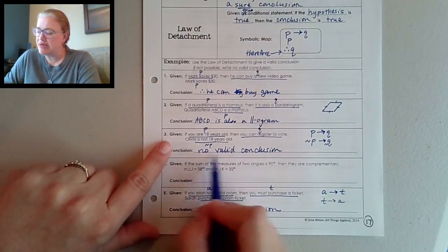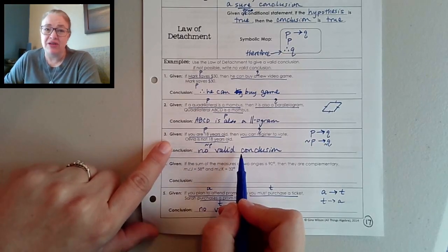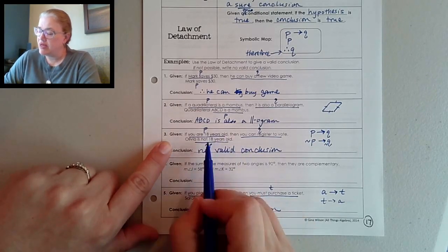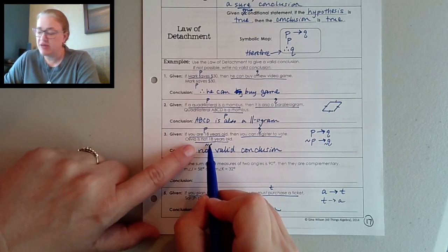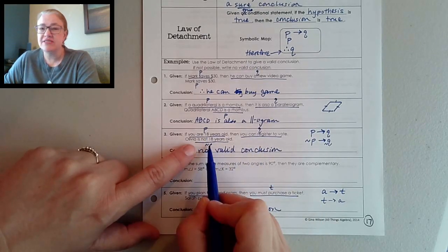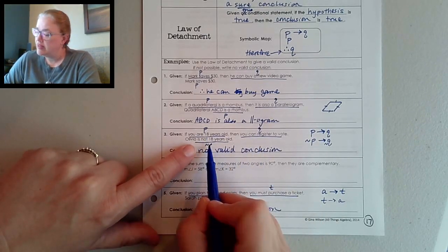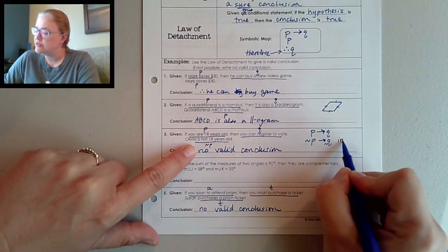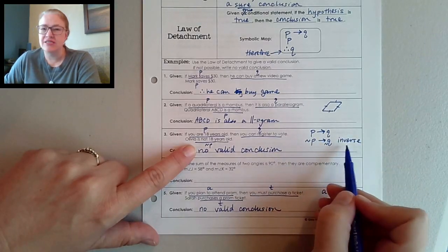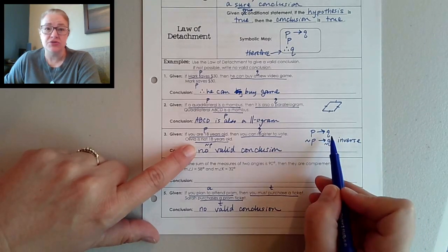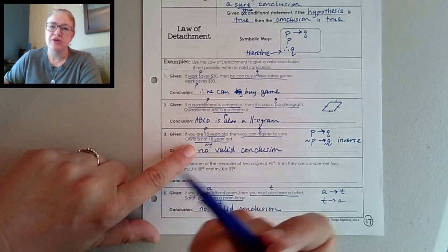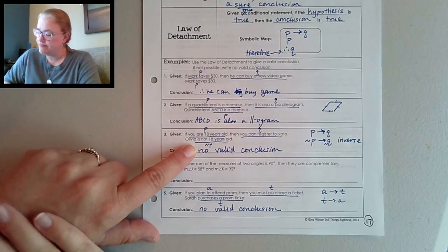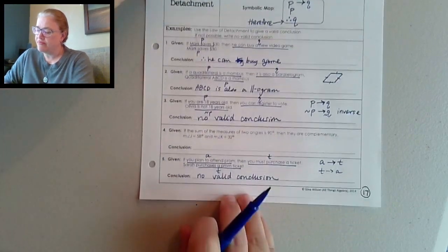Number 3, we concluded there was nothing valid we could say. Why not? Well, because we were given not P. We had if P then Q, and they gave us the opposite of the P. We remembered that this is the inverse of the original statement, and the inverse isn't necessarily true just because the original is true. So we can't conclude if not P, then not Q. That doesn't work.